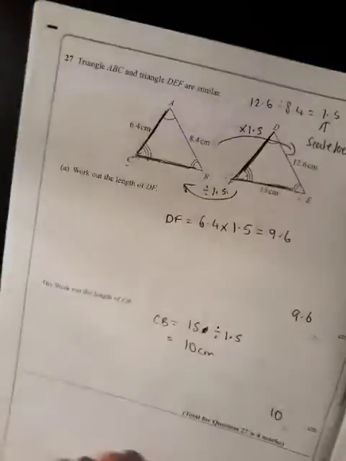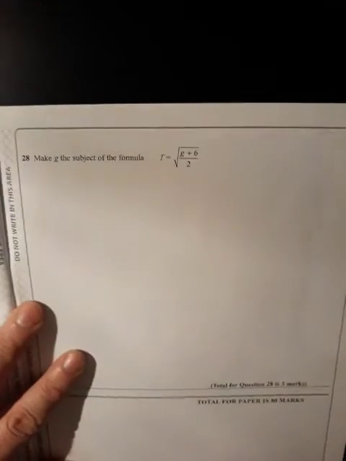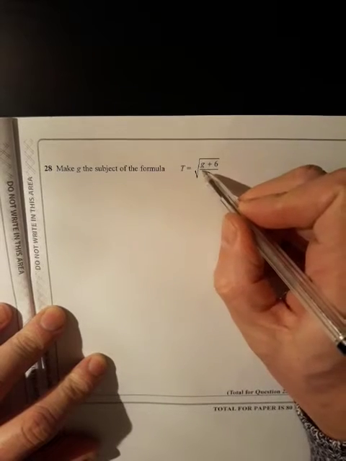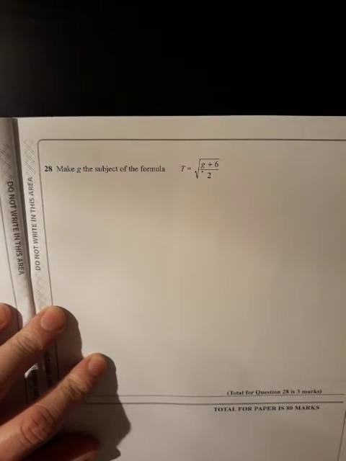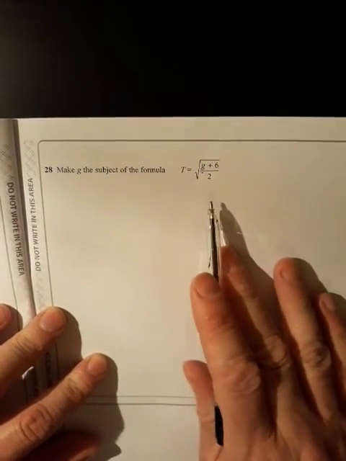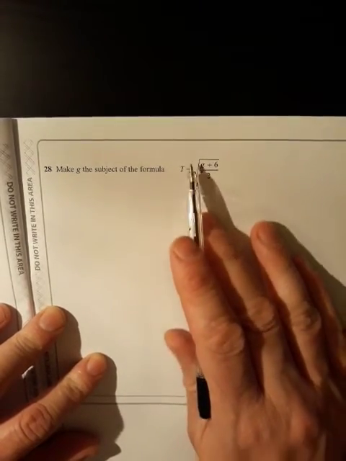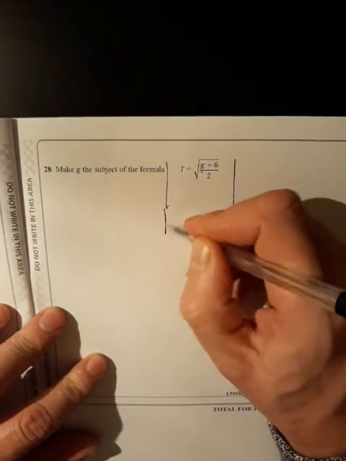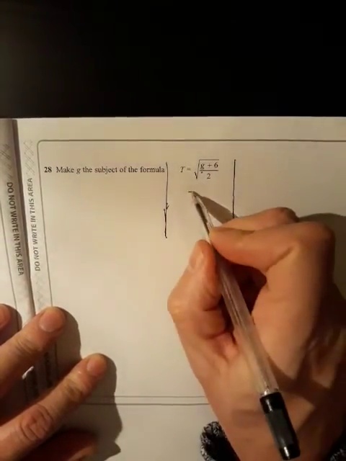Finally, question 28, changing the subject of a formula question. Make G the subject. It's a bit like solving an equation really, but you've just got letters to deal with. So we've got to unwrap everything from that expression to get to G. And the first thing that's bothering us is that big square root sign. So again, let's put some operation lines here, work out what's going on.